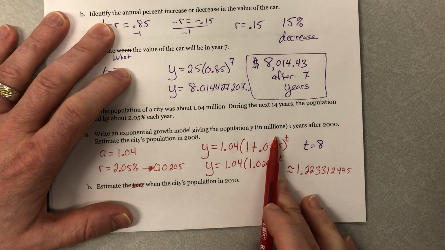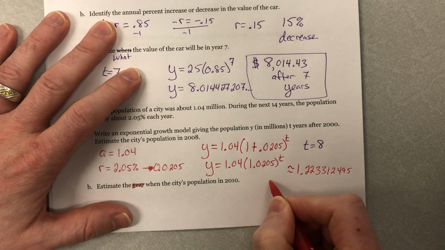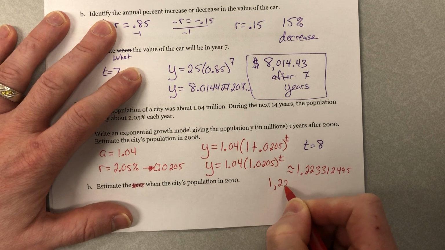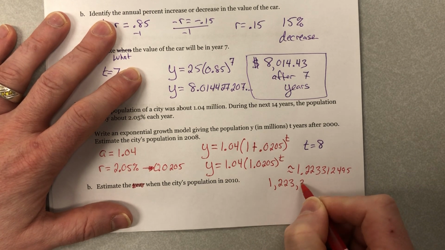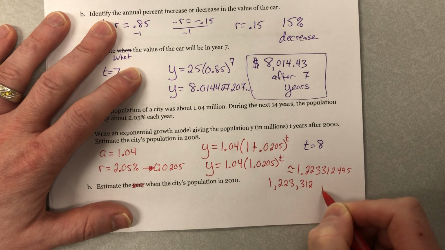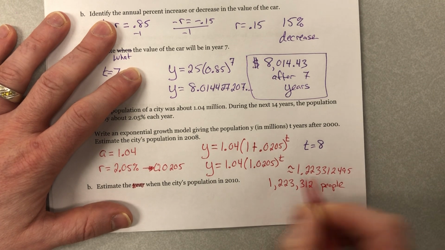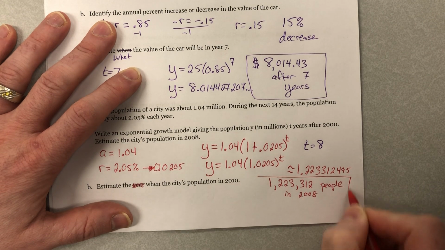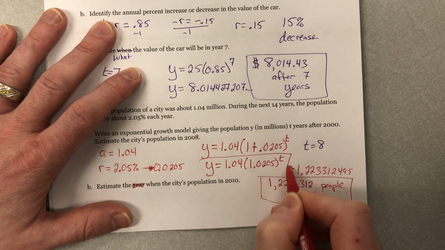But we're talking about millions of people. So this would be 1,223,312 people in 2008.